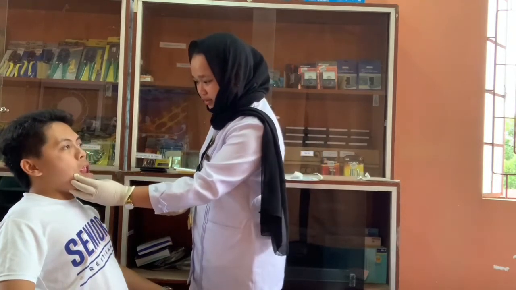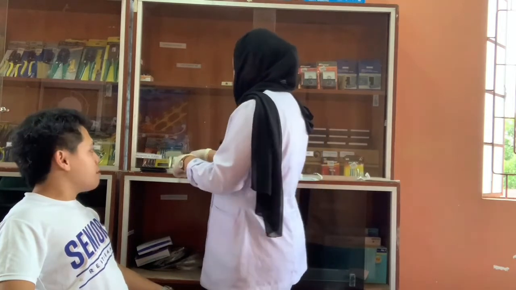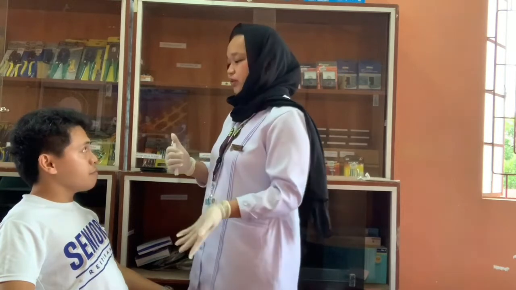Ask the client to protrude his tongue. Inspect the upper surface for color, texture, and position. This is to reveal signs of vitamin and mineral deficiency. Beefy red tongue indicates vitamin B12 deficiency. Have the client place the tip of his tongue on the roof of his mouth.